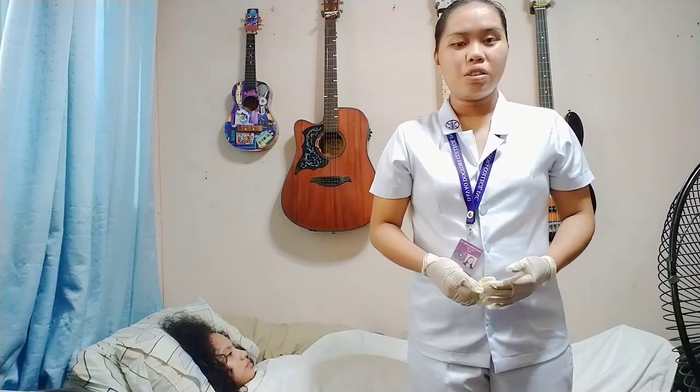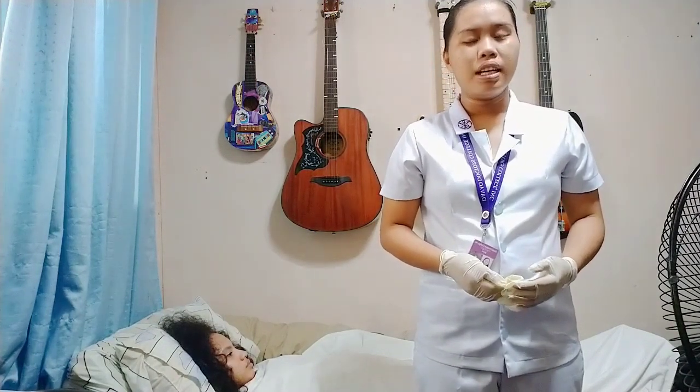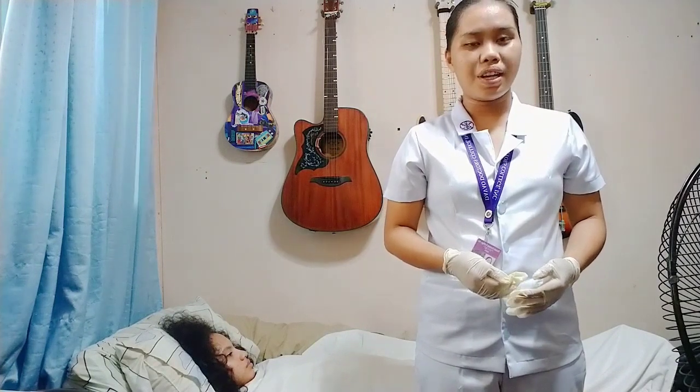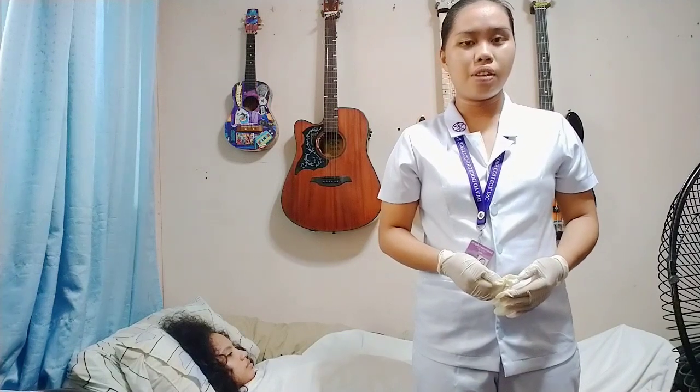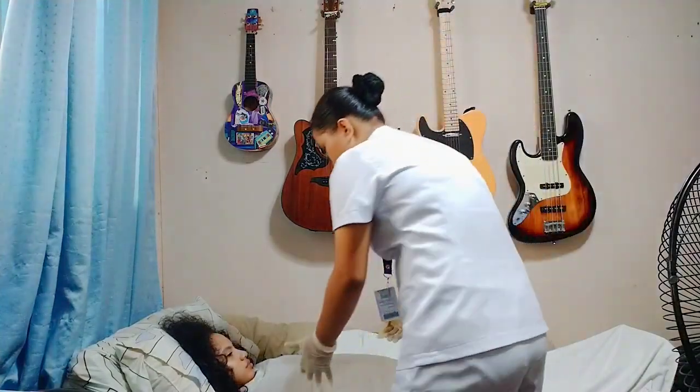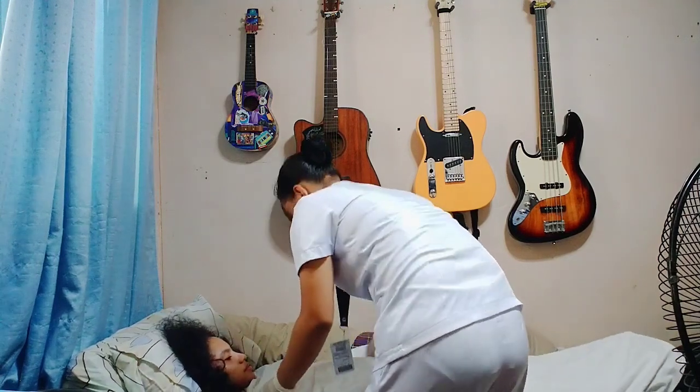Raise the bed to a convenient height and also lower the side rails nearest to me. Assist the client to move to the side of the bed. This is to avoid undue reaching and straining, and it also promotes good body mechanics and ensures the safety of the patient. So ma'am, can you move to this side here? Place the bath blanket over the patient and remove the top sheet beneath and place it into the hamper.